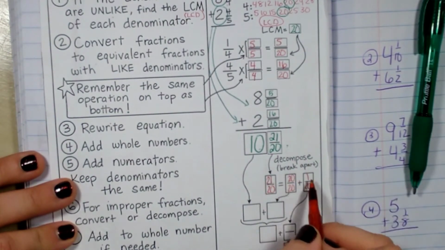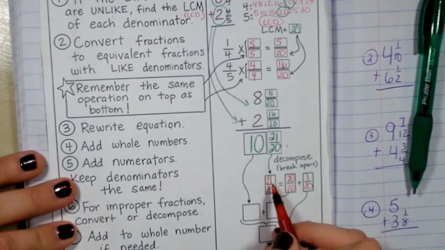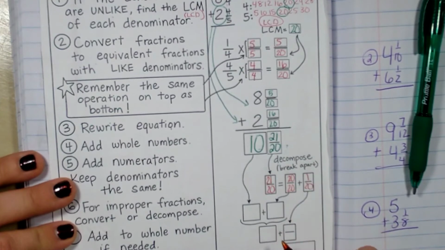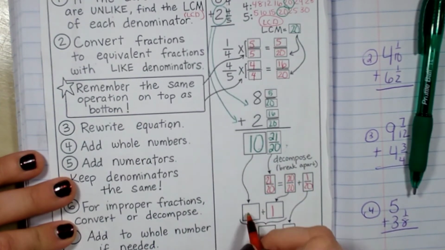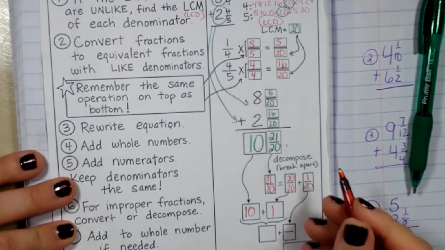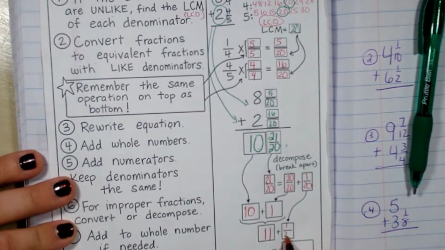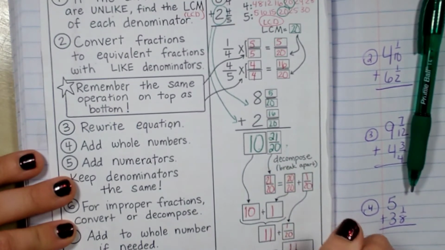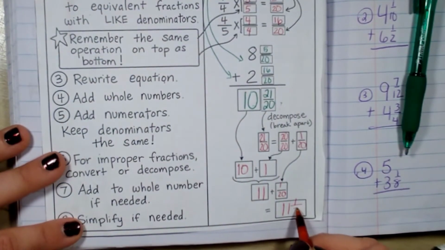So if I break this apart to have 1 whole, it'd be 20/20ths, and then I have this 1/20th left over. Okay, so this is 1. And then I have my 10, which makes 11. And then I want to make sure I bring down my extra little remainder. And that is how you would do it with regrouping.